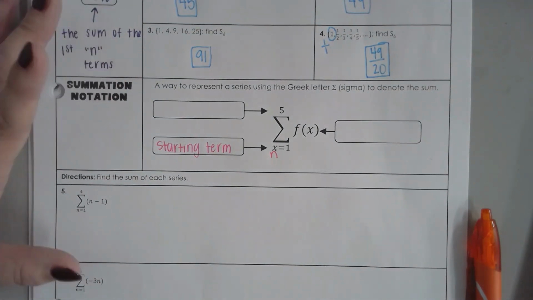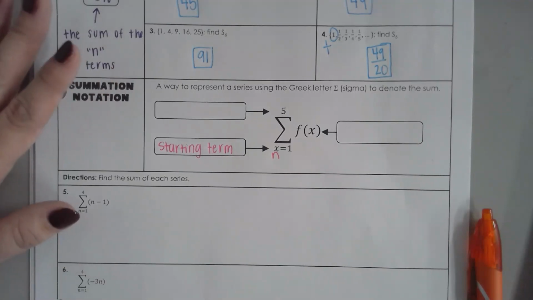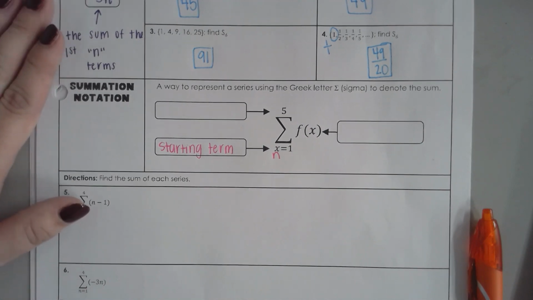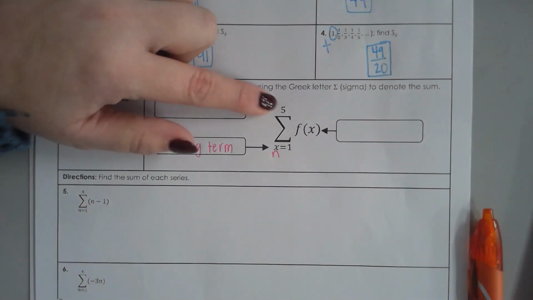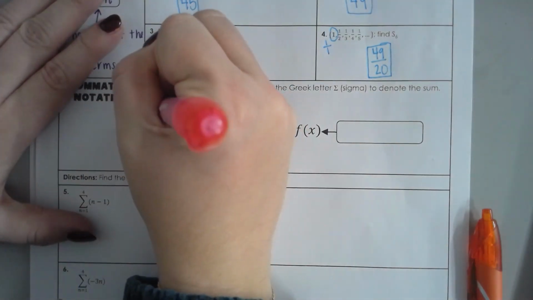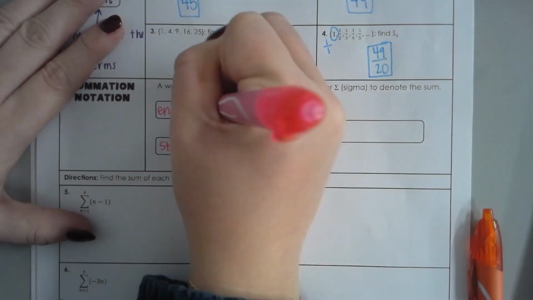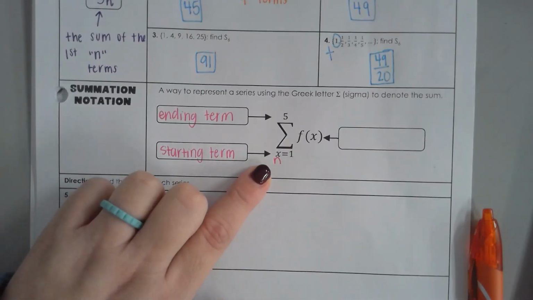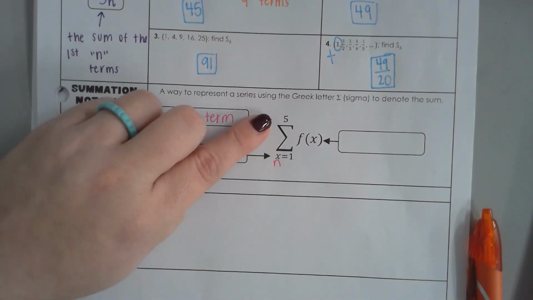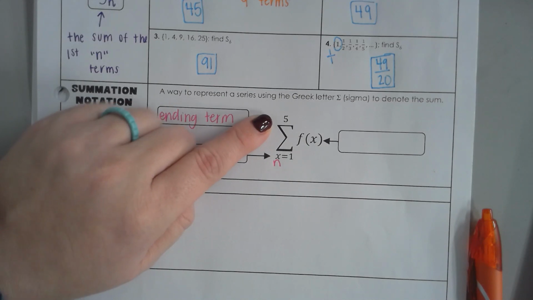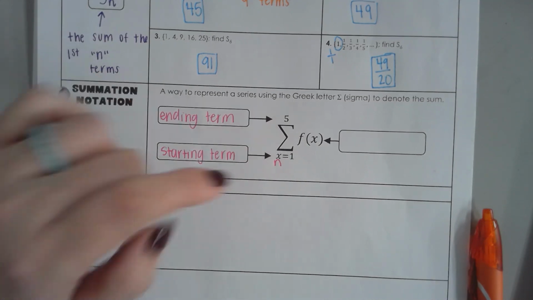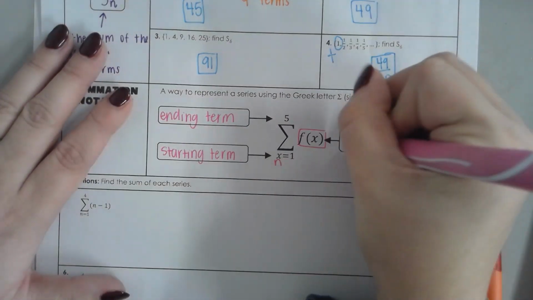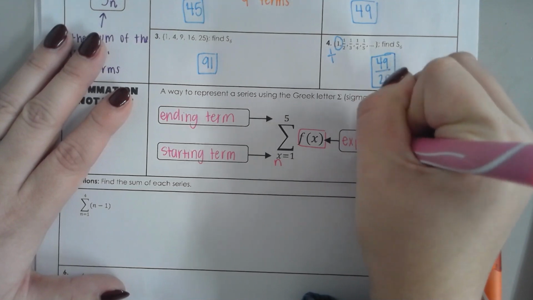Because most of the time, when I say find the sum of the first 8 terms, you're going to start with term 1, and you're going to add up the second, the third, the fourth, until you get to the 8th. And so the top number is your ending term. So in this example, I would be adding the first 5 terms. Now, your calculator doesn't even know what these terms are, and you're not going to type in specific terms. What you're going to type in for your calculator is the explicit formula.